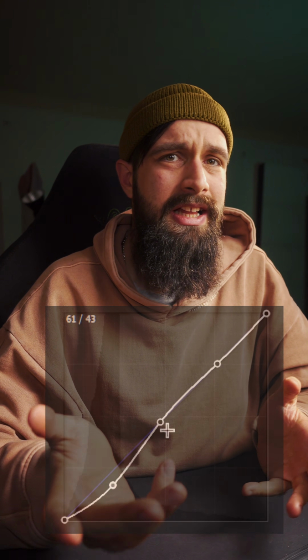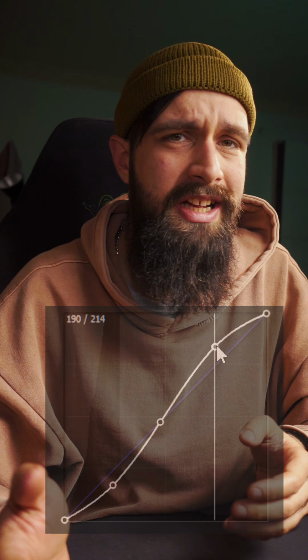So when you're trying to add contrast to your photo with an S-curve, don't make it generic, because at that point you could just use the contrast slider. Instead, make sure you add an S-curve that is based on the content of your photo. And this also applies to color curves, but we're not talking about those today.